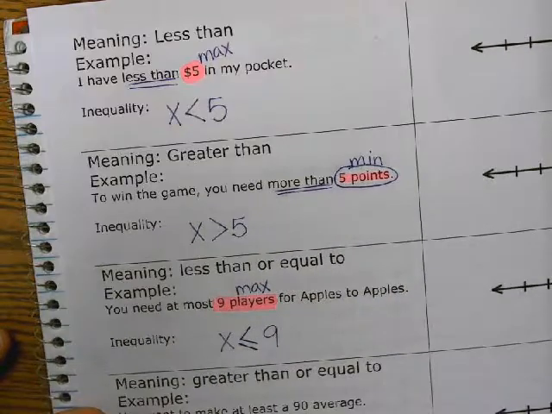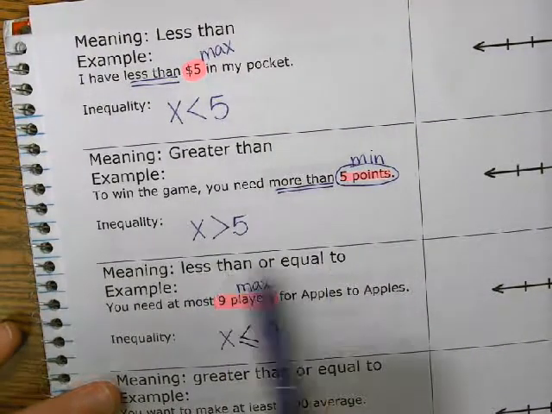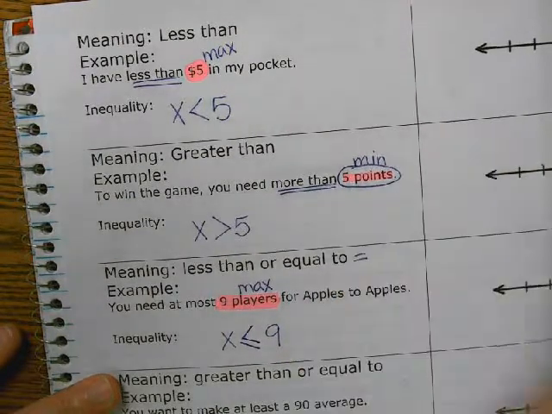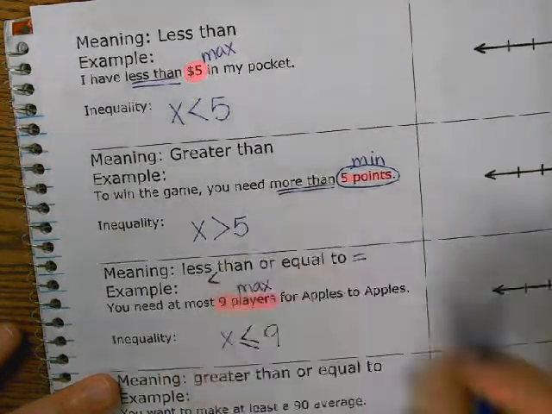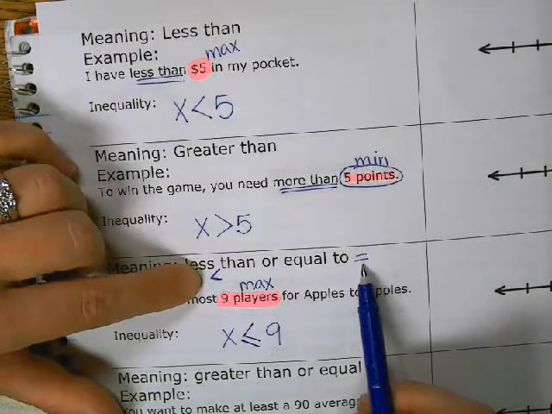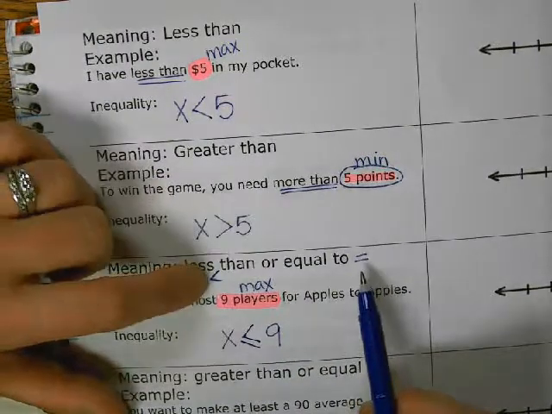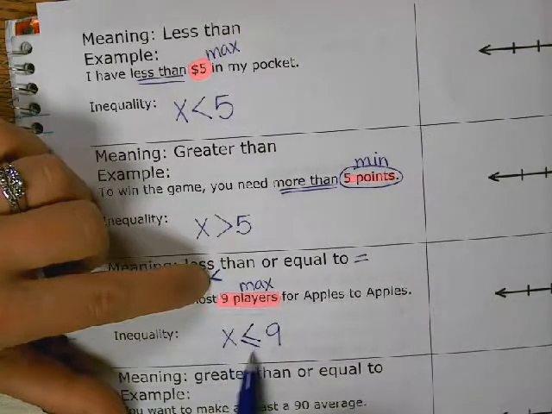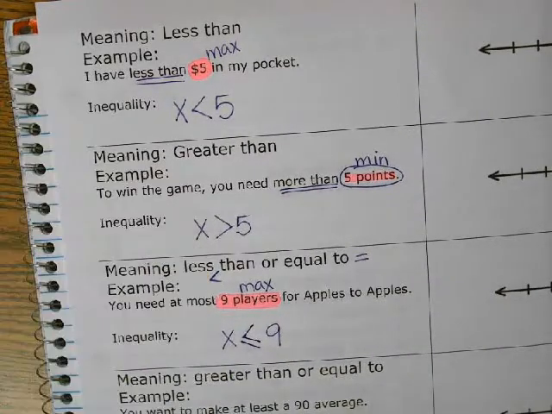And this comes from the reason that we say less than or equal to. Remember, your equal sign looks like this, and your less than sign looks like this. So if I put these two symbols together, I'm going to take all of the less than sign and half of that equal sign, and put them together to make this inequality symbol.